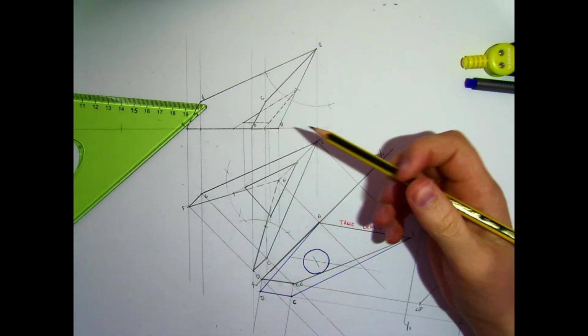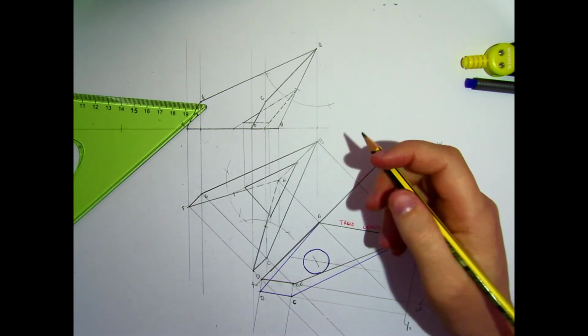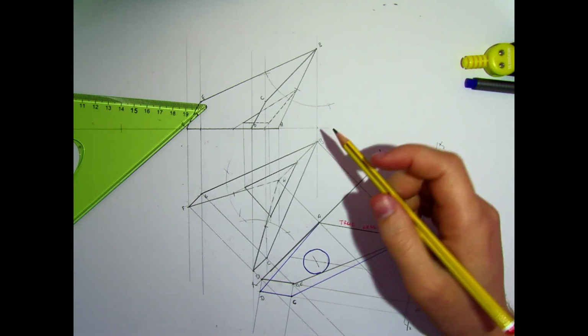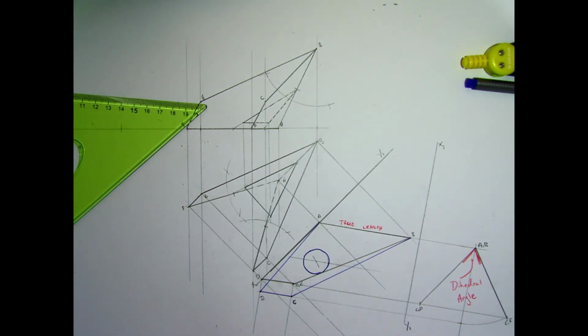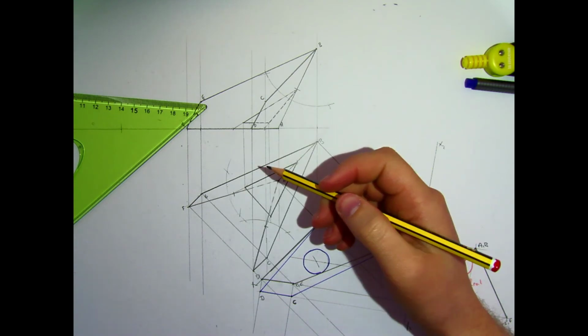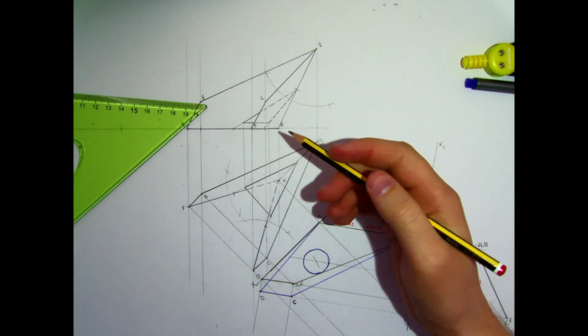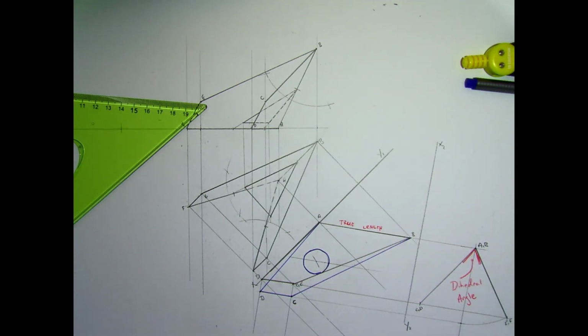The final part of this question is determine and indicate the horizontal and vertical traces of this oblique plane. So we have the oblique plane. We need to find where it intersects the vertical plane and the horizontal plane. For the horizontal plane, it's actually quite easy for us, as they kind of give it to us already.